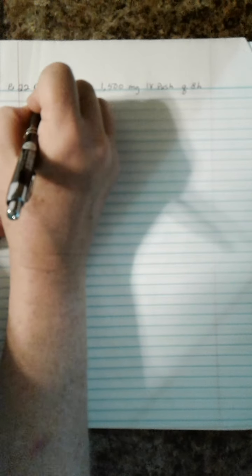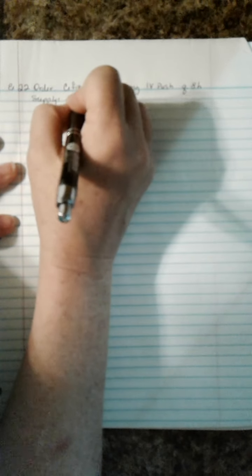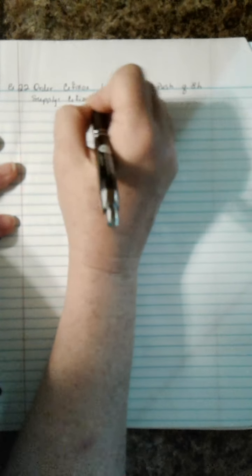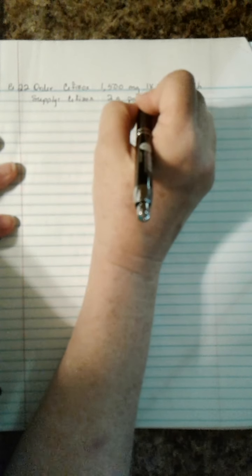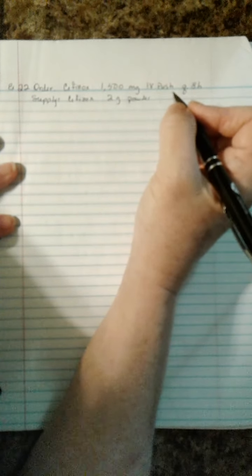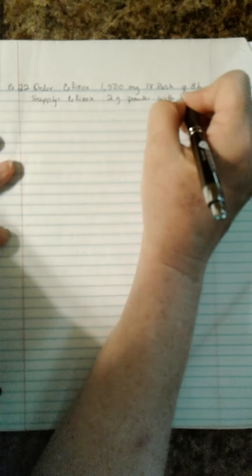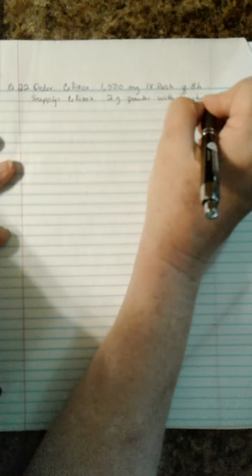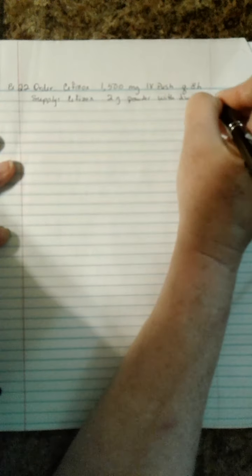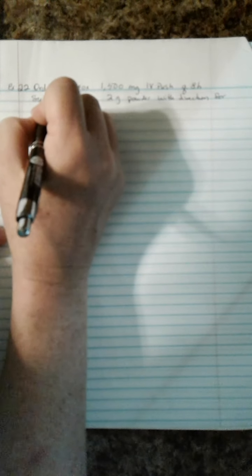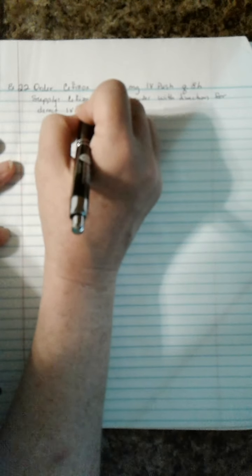And then my supply is the same medication in a 2-gram powder, which means that we have to reconstitute it with directions for direct IV administration.